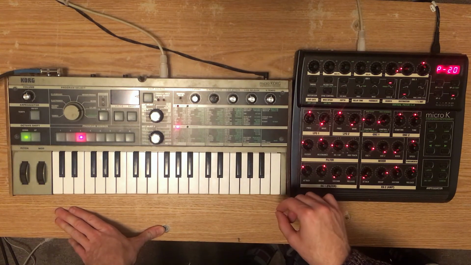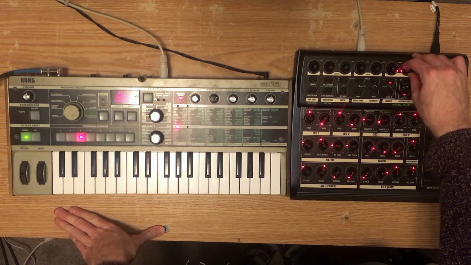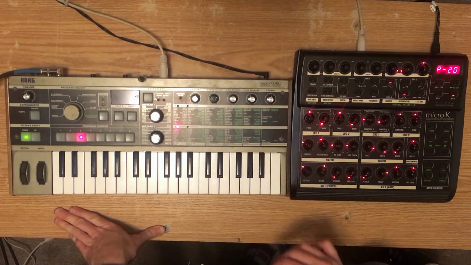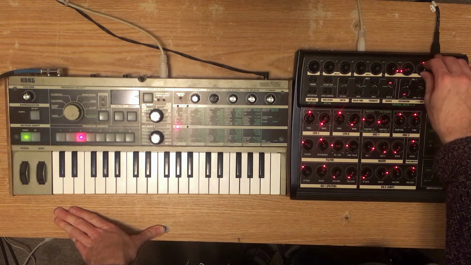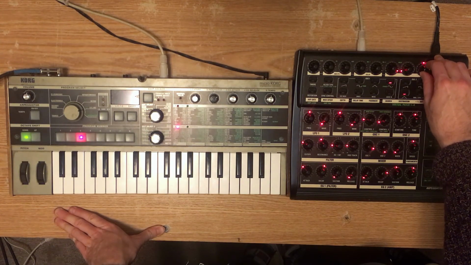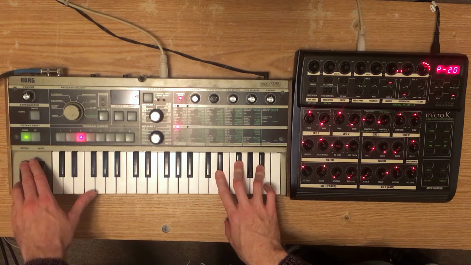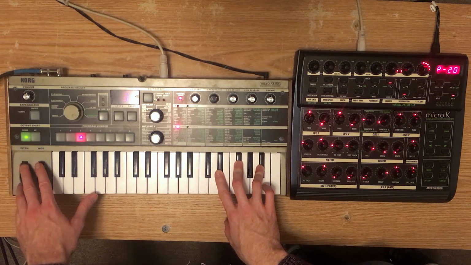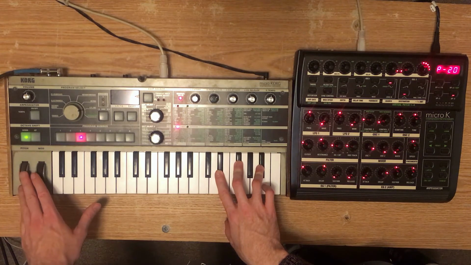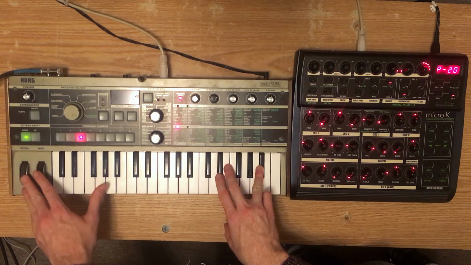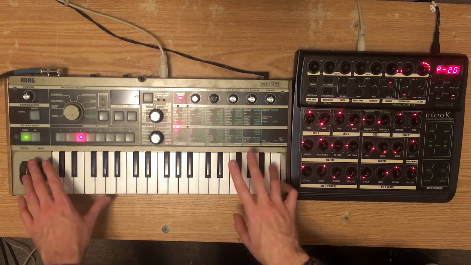Now we're going to set the destination to control oscillator 2. And set the amount to positive 39. And as you'll be able to hear, it's a really crazy effect there.